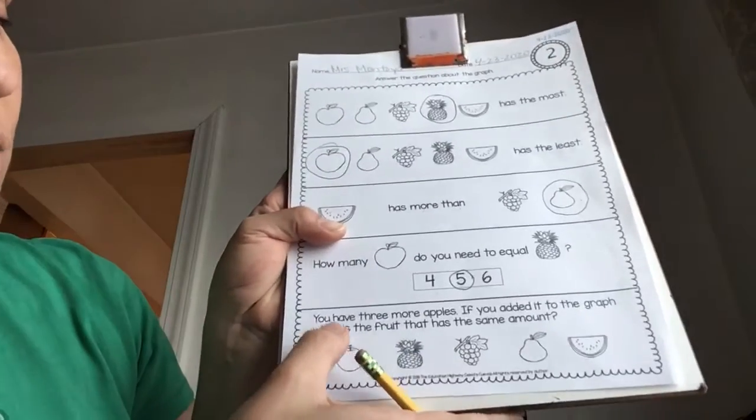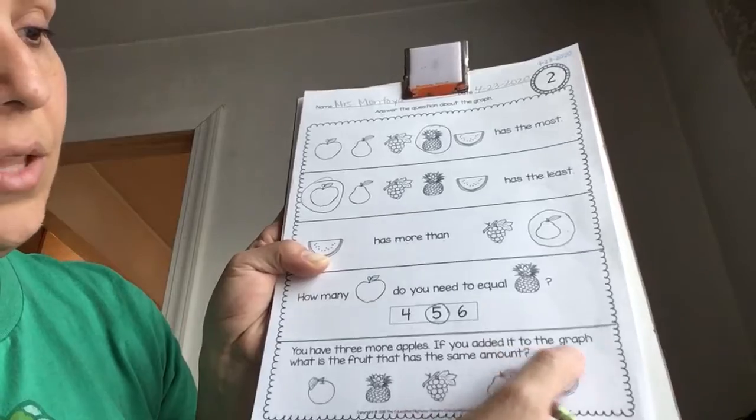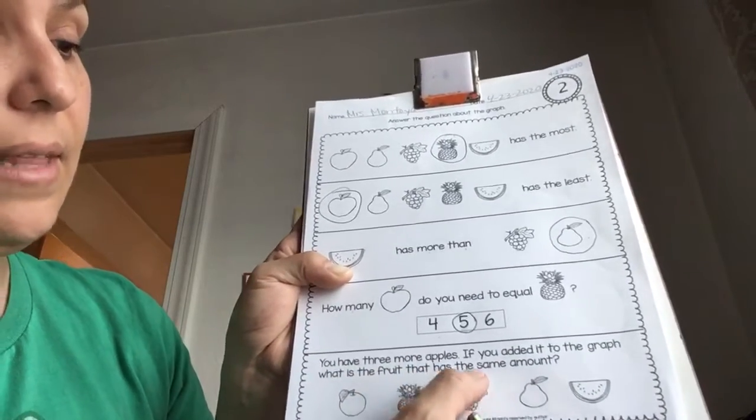All right, the next one says, you have 3 more apples. If you added it to the graph, what is the fruit that has the same amount?